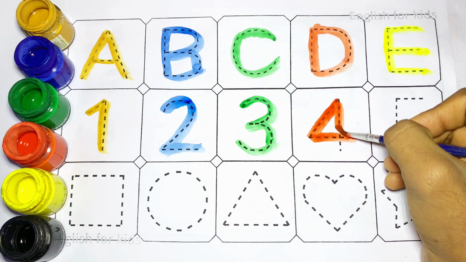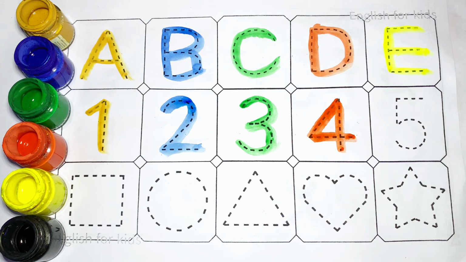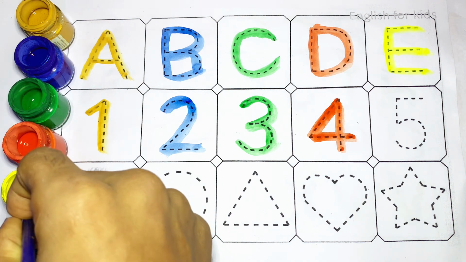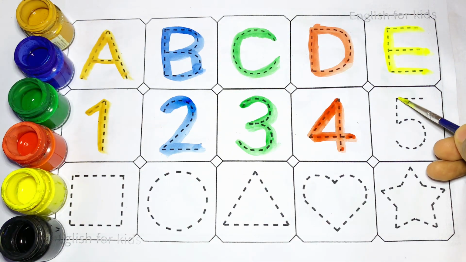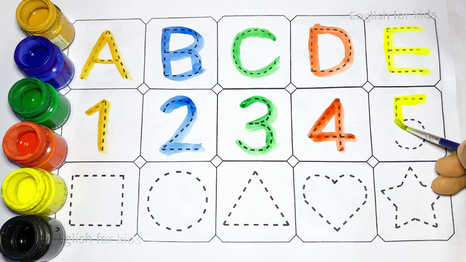The number 4. Next is 5. The number 5. And use yellow color. F I V E, 5. The number 5.